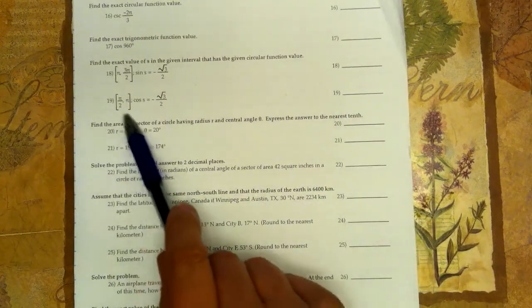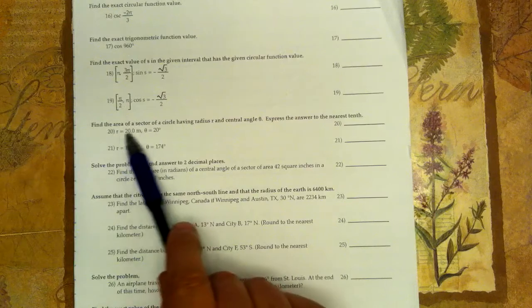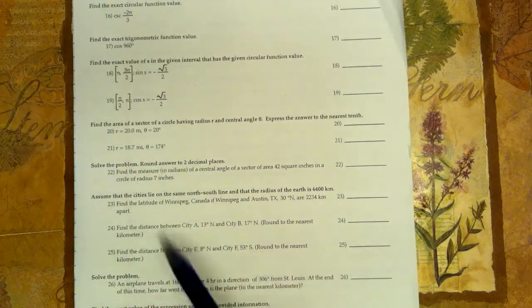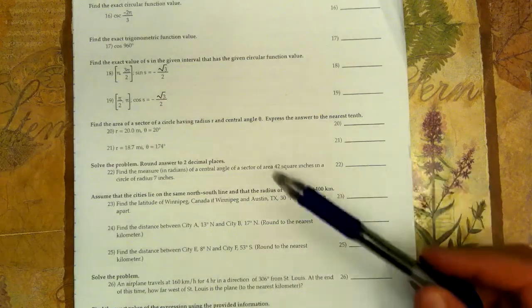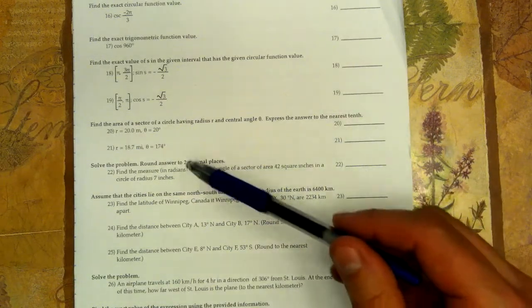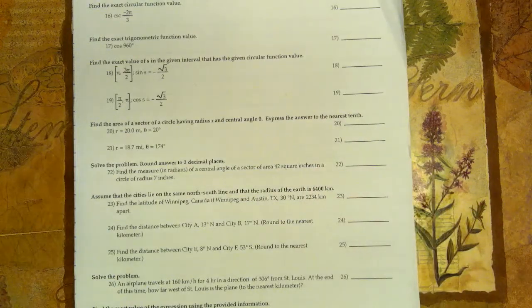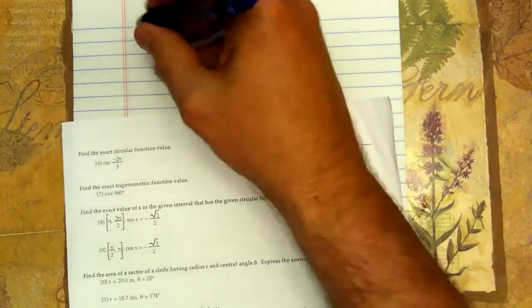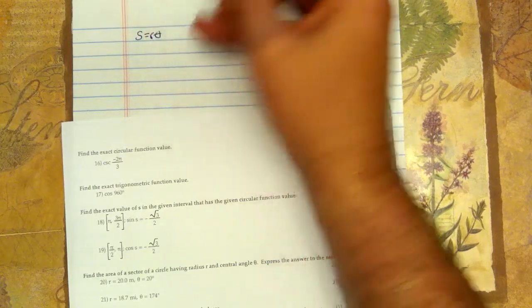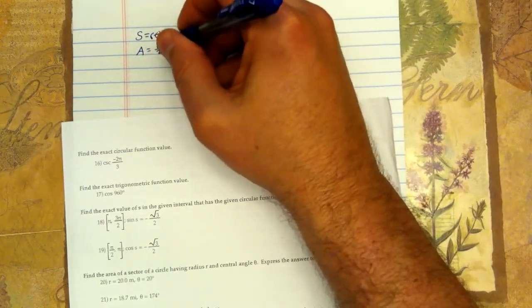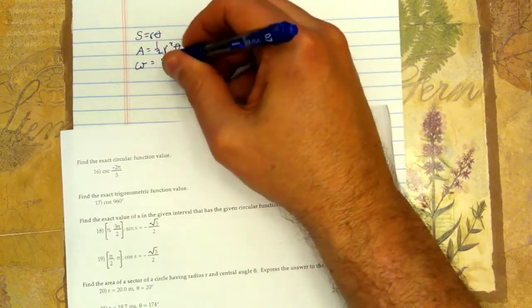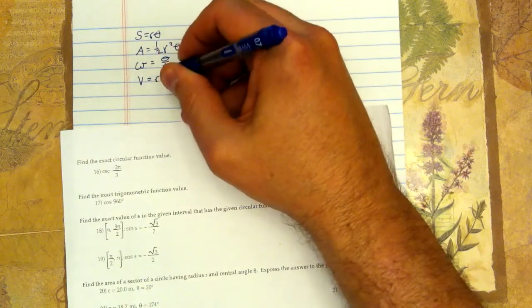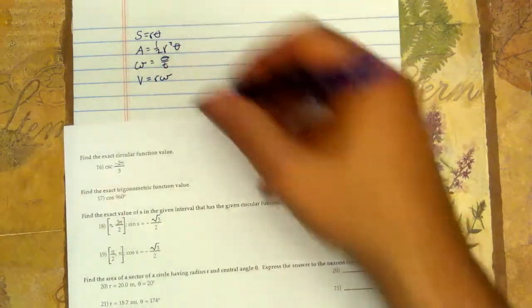So the key word here is area, and we're given an r and a theta. So we need to know the formula for the area of a sector. For the exam, you will have a set of formulas, but they won't be identified by name. So on your formula sheet, you will have S equals r theta. You will have A equals 1/2 r squared theta. You will have omega equals theta over t, and you will have V equals r omega. But you won't know which of these formulas is which. So we need to know which one's the area formula.